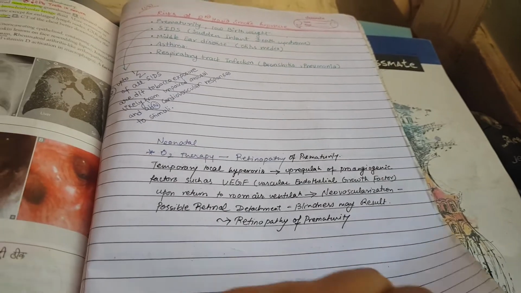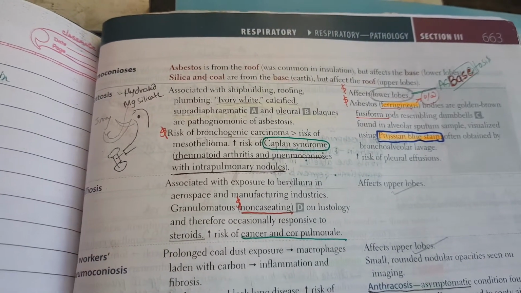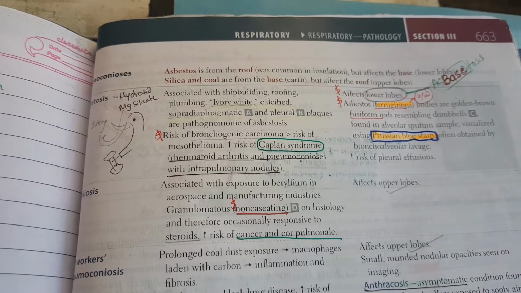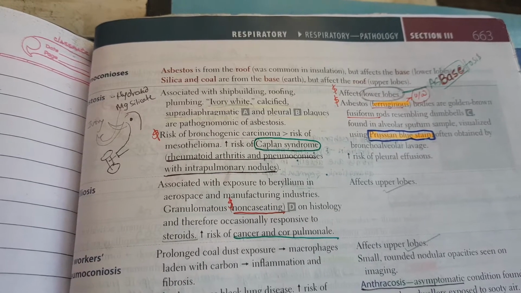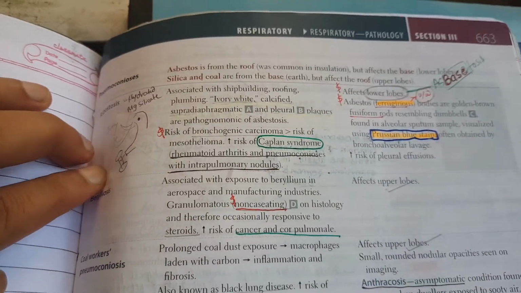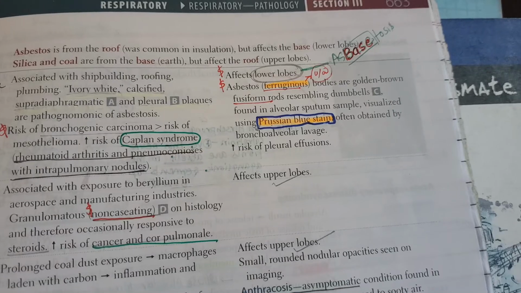Now let's go to the next page. So this is pneumoconiosis, and dear friends, this is very, very important, but I will make it very easy for you. The location itself will be a very big hint. Remember only one thing, that the lower lobe is asbestosis. How to remember that? Base is always lower lobes.